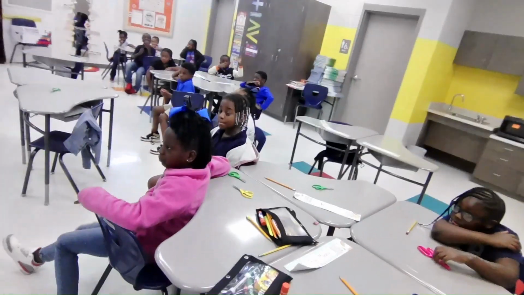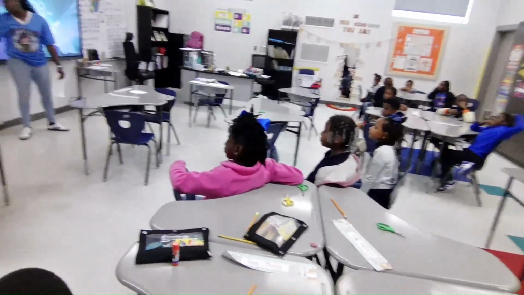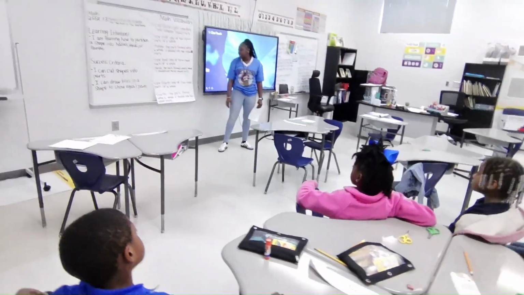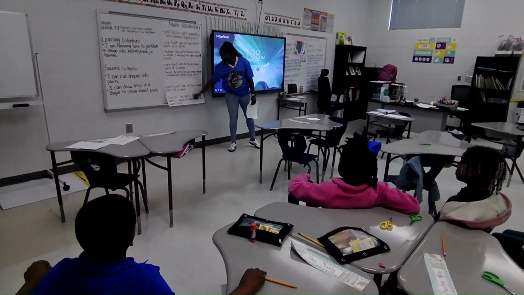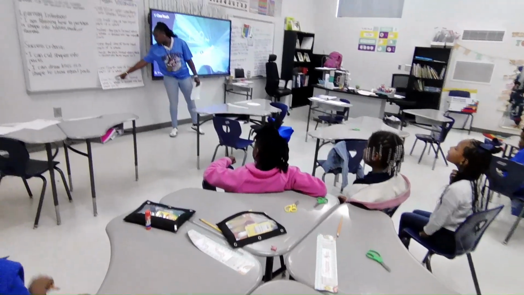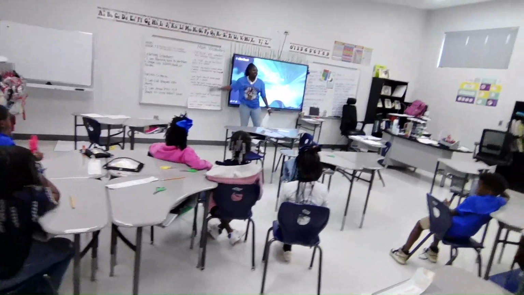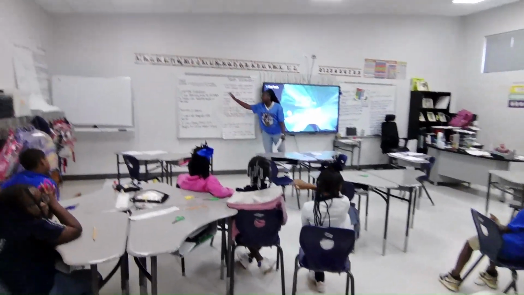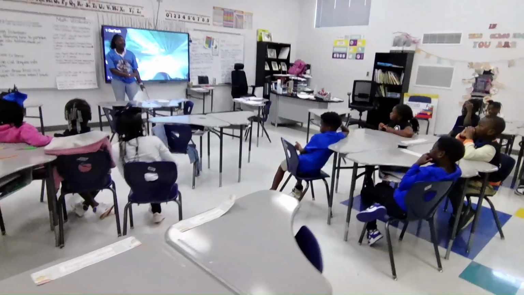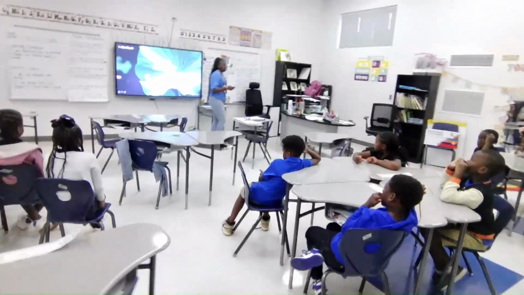One third: one of three equal parts of a whole. Thirds: the parts formed when a whole is divided into three equal parts. One fourth: one of four equal parts of a whole. And we also have fourths, which are the parts formed when a whole is divided into four equal parts. So as we're going through this lesson, we're going to be referring back to our learning intention, our success criteria, and our vocabulary words.